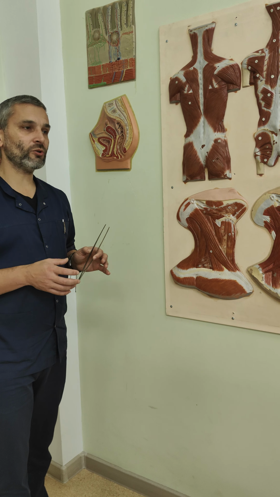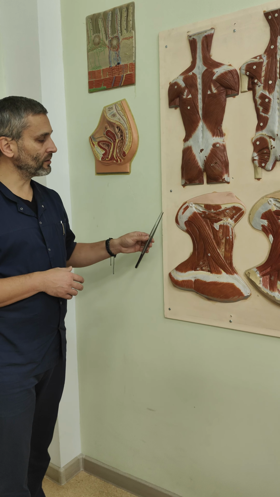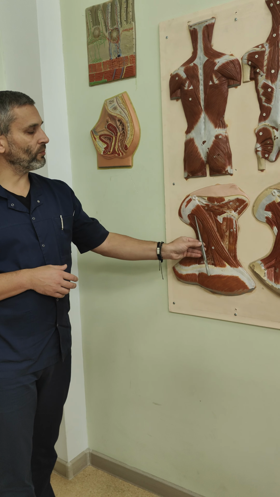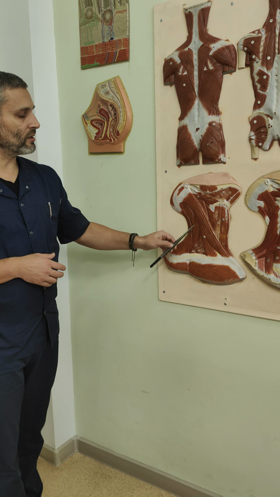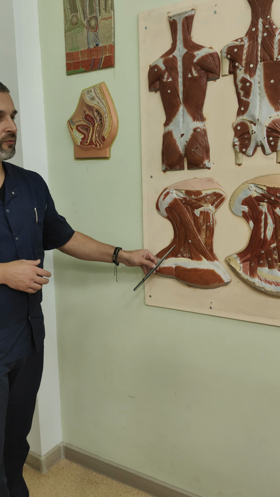You have to know borders of all triangles and their contents. Now I will show you only these triangles. Next one is here. Trigonum, which is formed by the posterior margin of the sternocleidomastoid muscle, then the posterior belly of the omohyoid muscle, and the lateral margin of the trapezius.